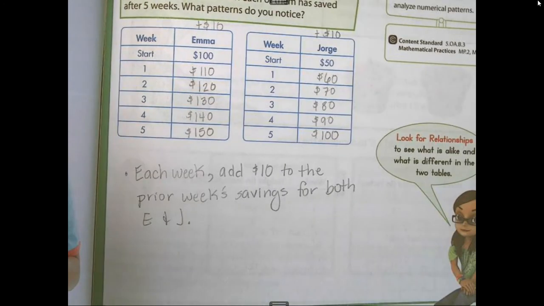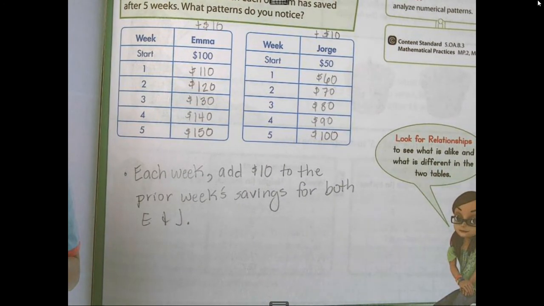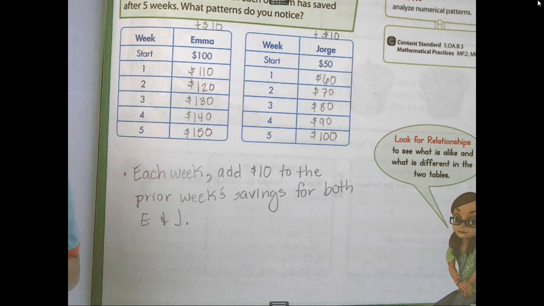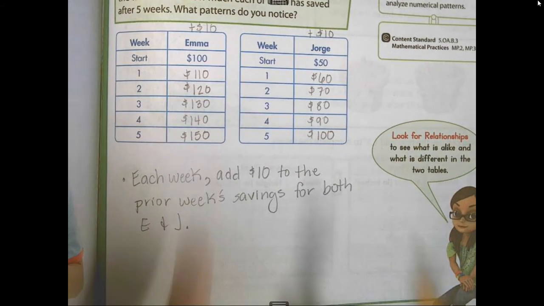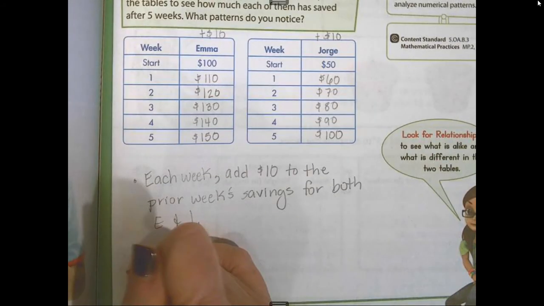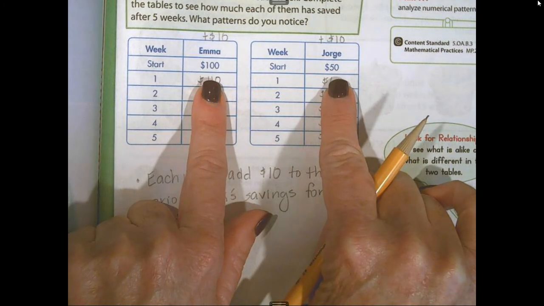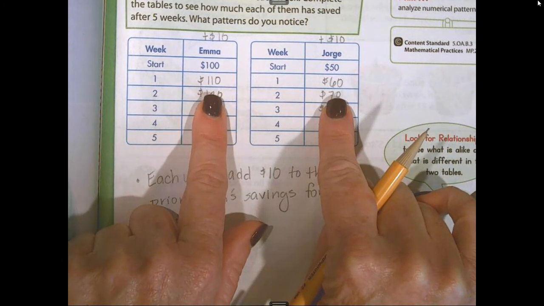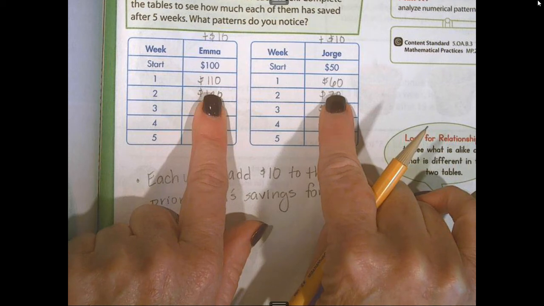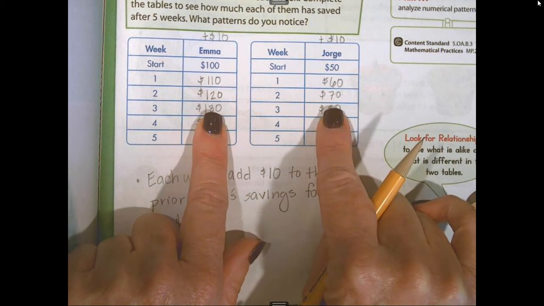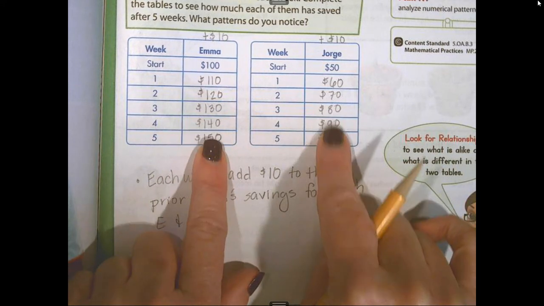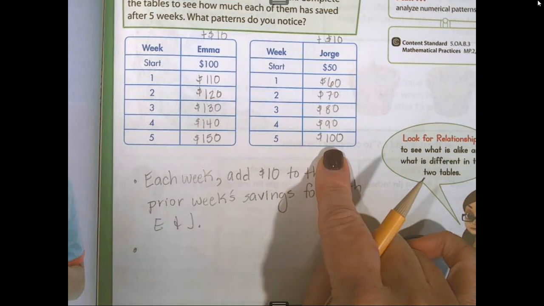Now, I don't know if you remember, but at the end of topic 14, we started talking about relationships between the X and the Y value. So let's talk about the relationship between Emma and George. Look and see if there's anything you notice. So at the end of week 1, Emma has 110, George has 60. At the end of week 2, Emma has 120, George has 70, and all the way down. And see if you notice anything.